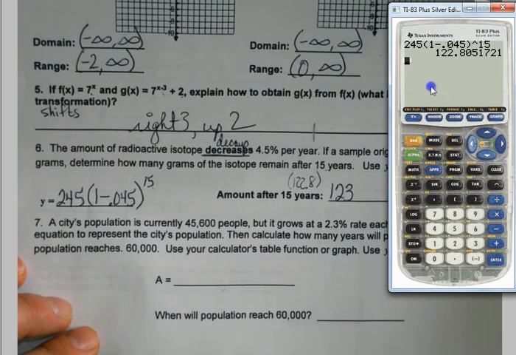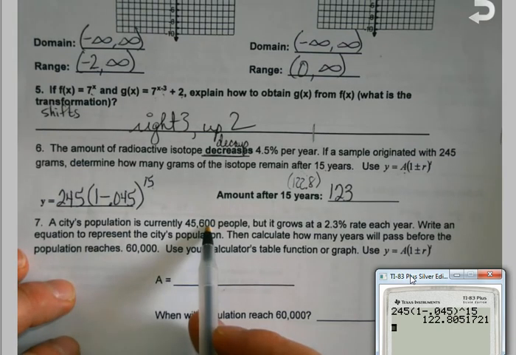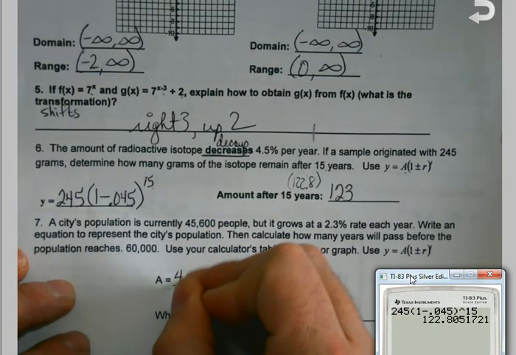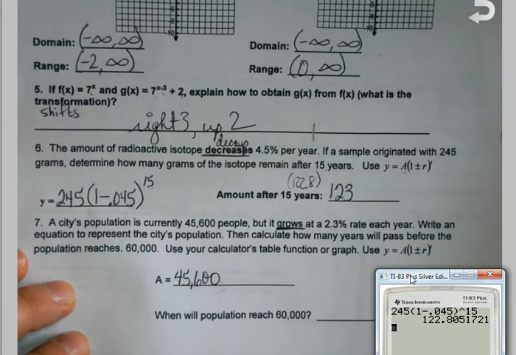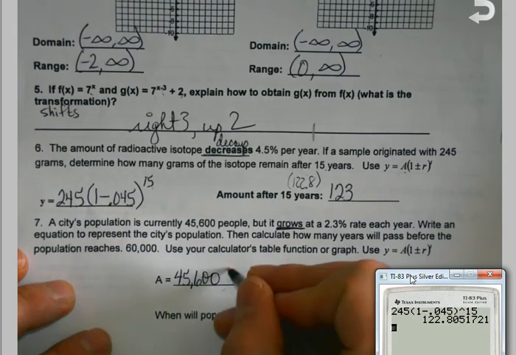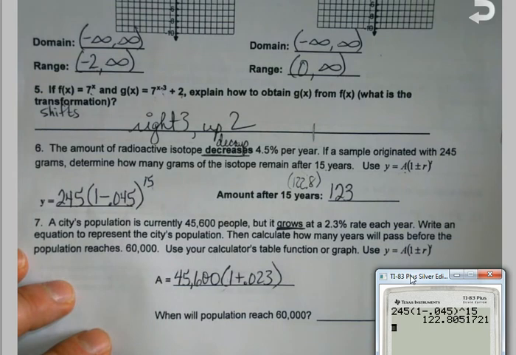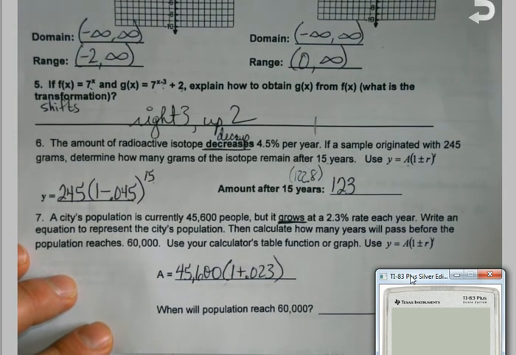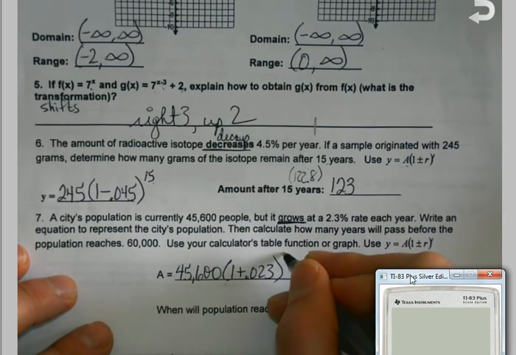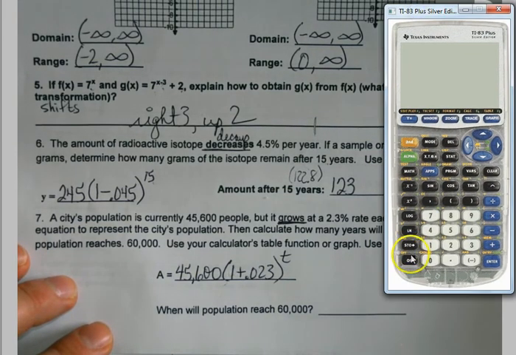For instance, if I can get the calculator to move, there we go. A city's population is currently 45,600. My starting value. But it grows at a 2.3% rate each year. Okay. So similar to the last one, except now we're growing, we're adding. Write an equation to represent the city's population. Then, calculate how many years will pass before the population reaches 60,000. They're not going to give me the time this time. So it's going to be my job to figure that part out.